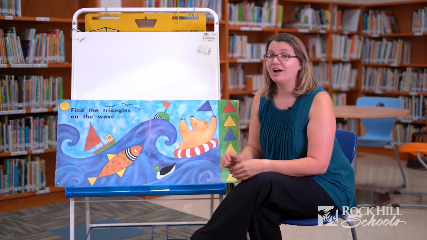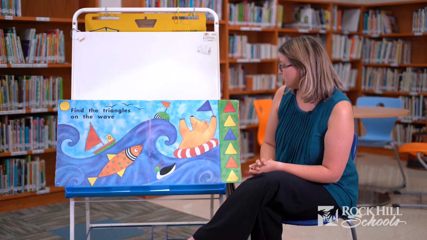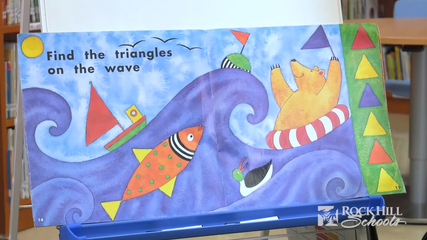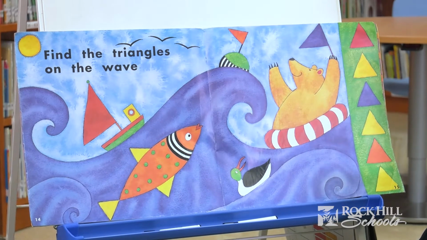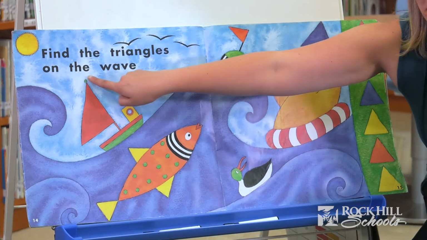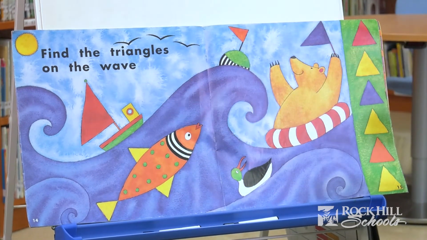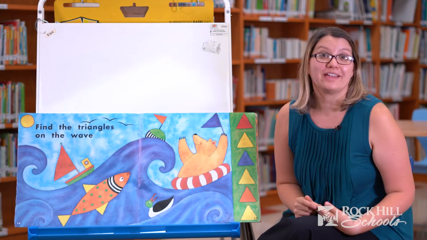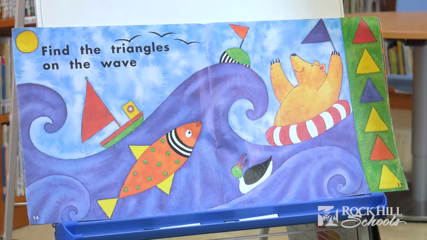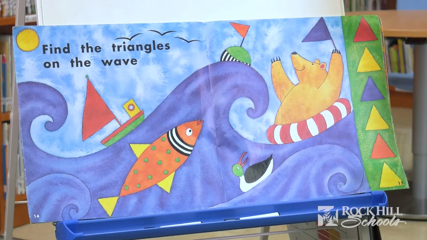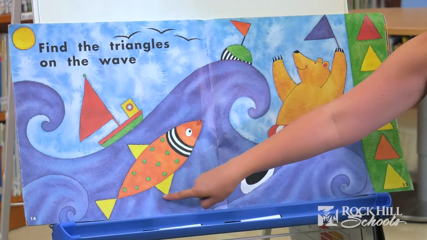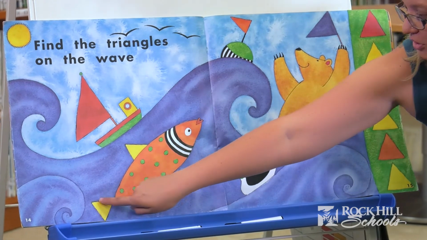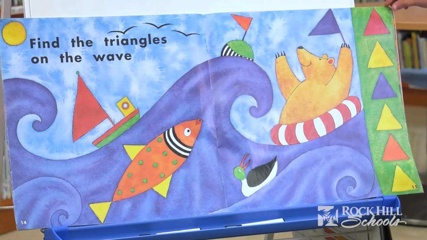Find the triangles on the wave. The triangles. Yes. Oh, yes, I see some. You're right. Right here on the boat sail. Oh, and he has a triangle flag. Oh, I see triangles on one of the animals. Do you see it? Which animal has triangles? Yes, look at the fish's fins. What are those? Yes, those are all triangles. Good job, everyone.